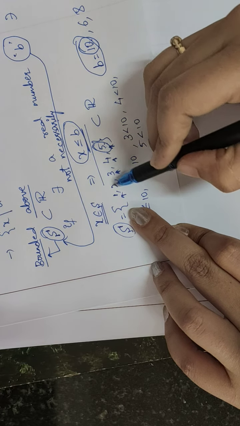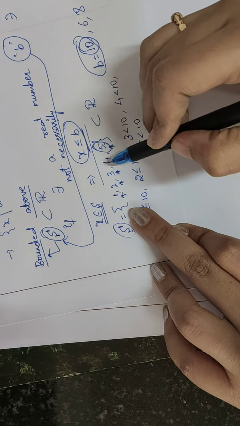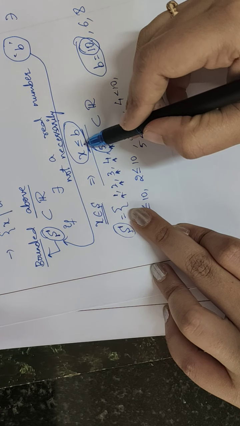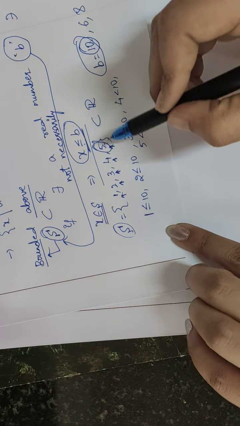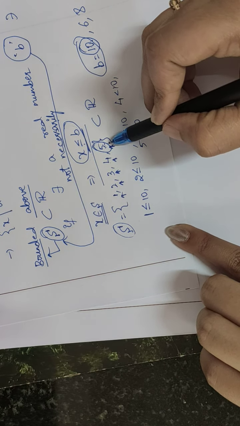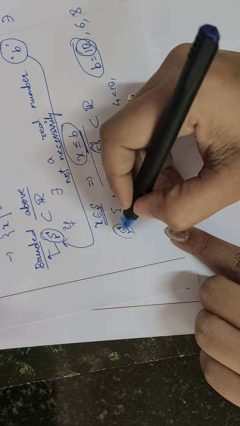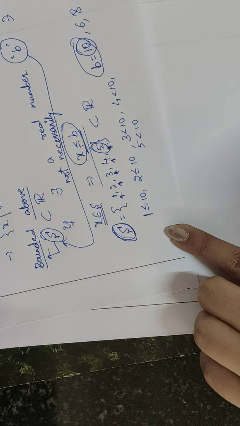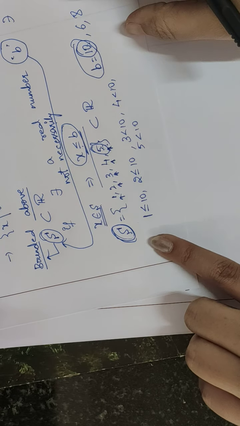1 is less than 5, 2 is less than 5, 3 is less than 5, 4 is less than 5 and 5 is equal to 5. That means 5 is a number which is called the upper bound of the set S. This is how we define bounded above.